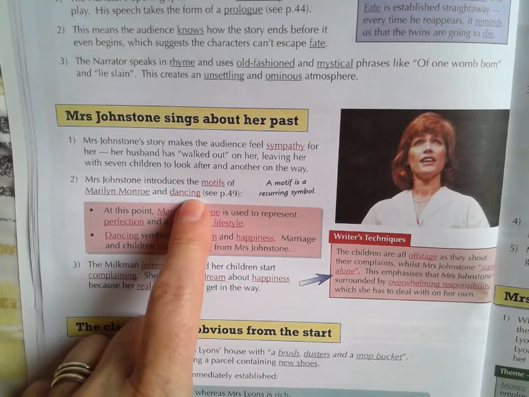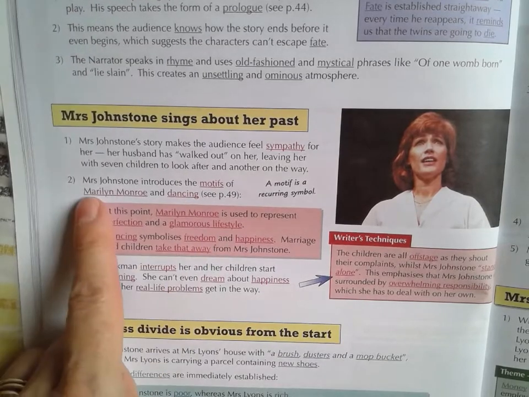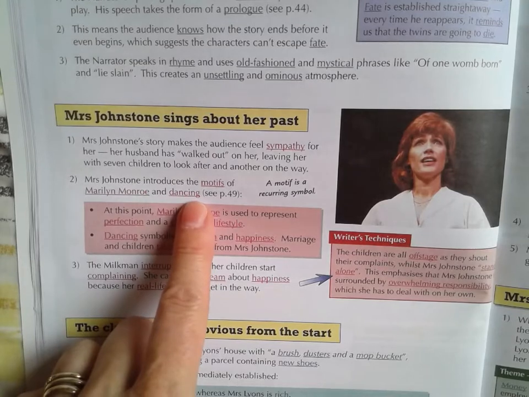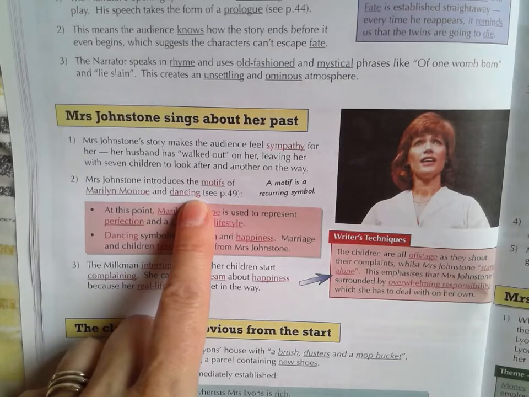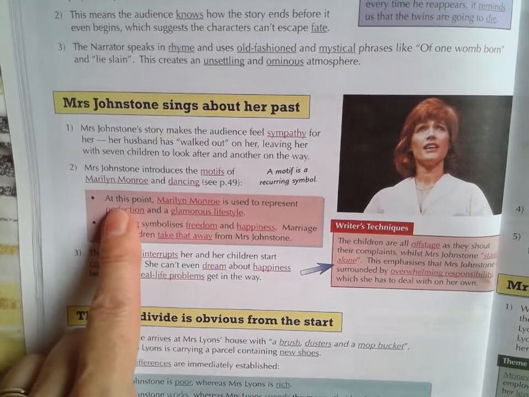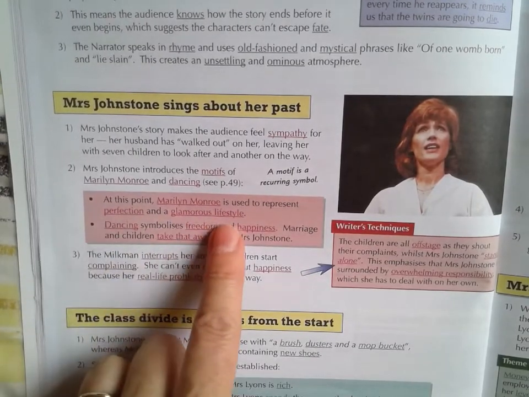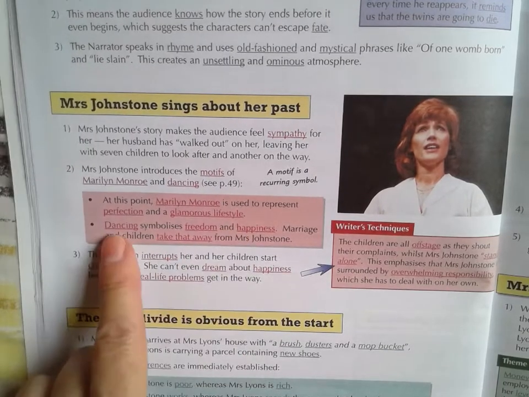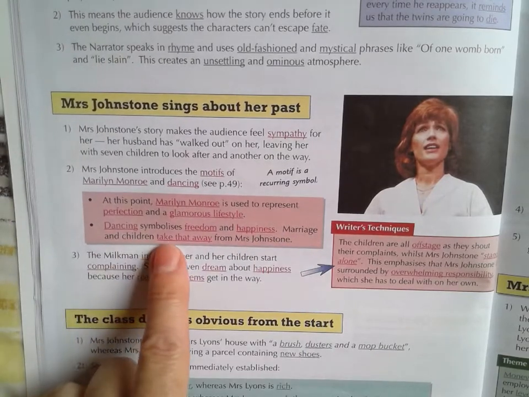when you are dancing, it's a feeling of freedom and happiness, isn't it? Okay, so you've got this. When she was young, she was feeling a bit like Marilyn Monroe, and she always went dancing. So that shows a young and carefree Mrs. Johnstone before she had her children and before she got married. So at this point, Marilyn Monroe is used to represent perfection and a glamorous lifestyle, and that's how she saw herself before she got married and pregnant. And dancing symbolises freedom and happiness, and marriage and children take that away from Mrs. Johnstone.